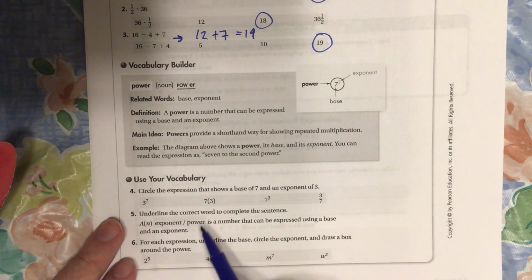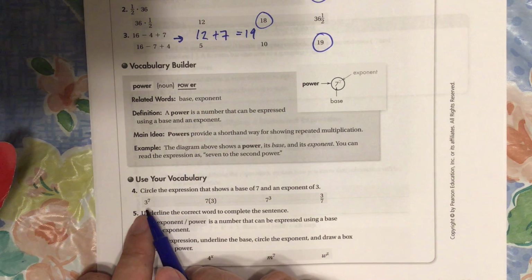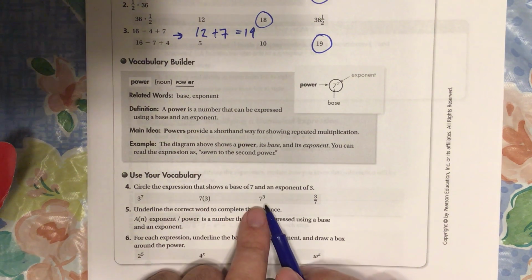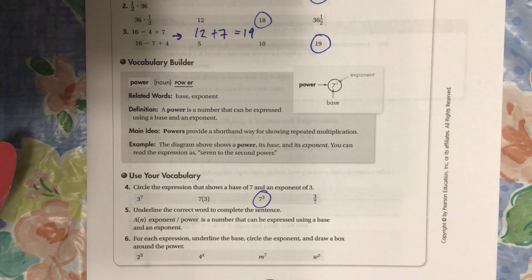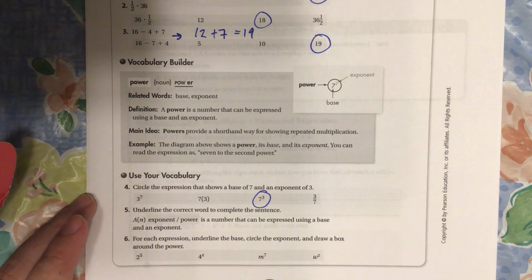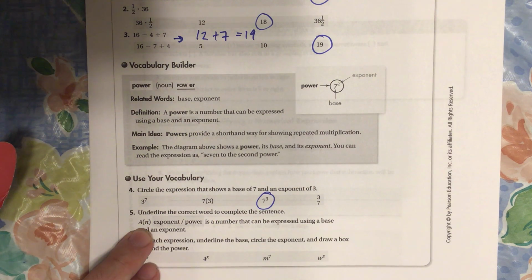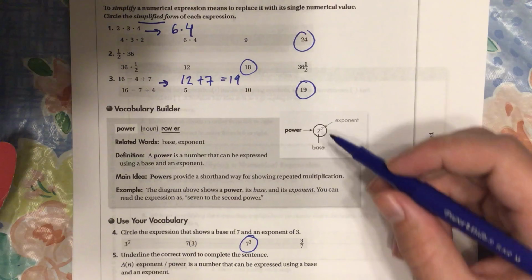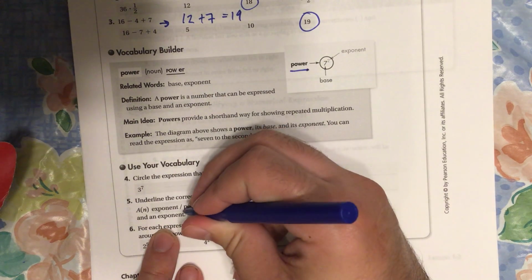So circle the expression that shows a base of 7 and exponent of 3. Well, that's a base of 3. There's not even an exponent here. This looks good. Base of 7, exponent of 3. Awesome. 7 to the third, or 7 cubed. Number 5 says to underline the correct words to complete the sentence. Blank is a number that can be represented using a base and an exponent. Well, we just saw that that word was called power up here. So we're going to underline the word power.